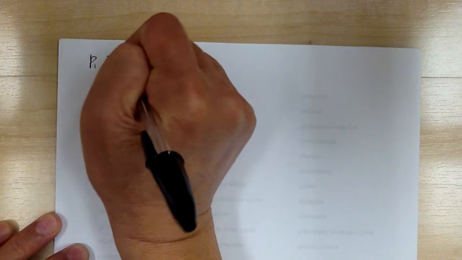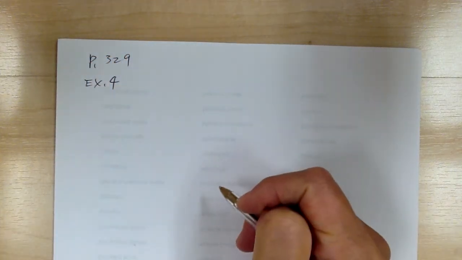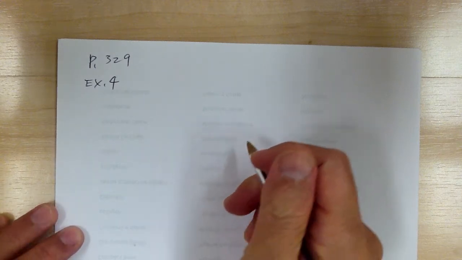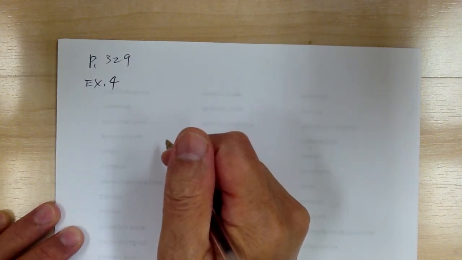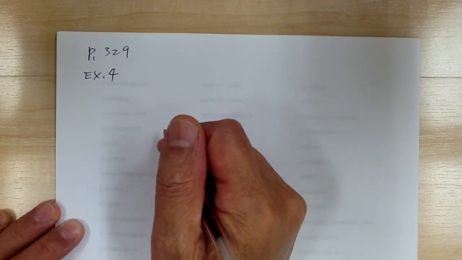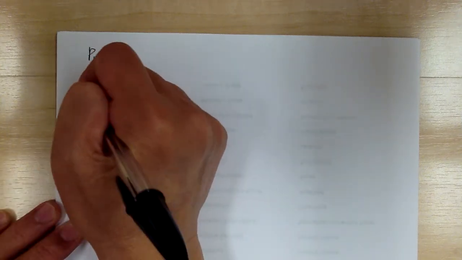Okay, let's go to example 4. Example 4 says: find the equation in symmetric form of the line of intersection of the 2 planes. So you have the equations of 2 planes.